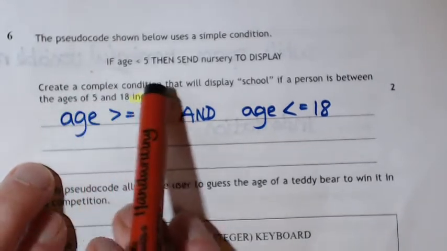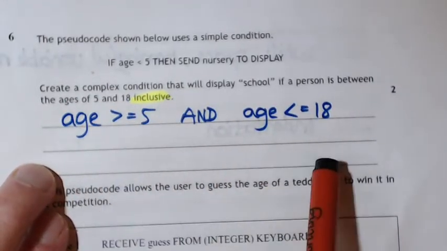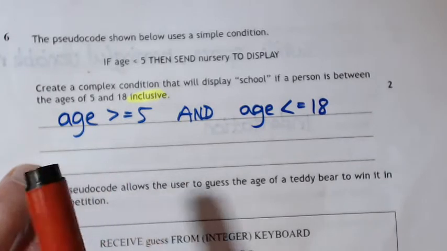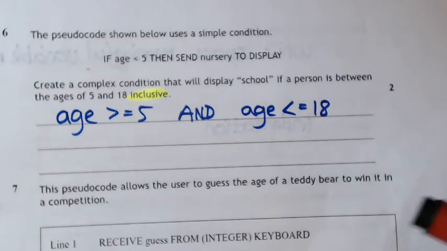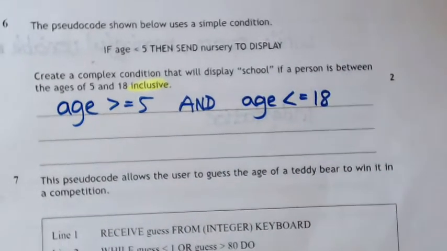So they're just saying create a complex condition, so you don't need to worry about then having a line saying send school to display. They're just after the condition. That's not to say other questions might ask you to do that, but they'll specify that in the question.